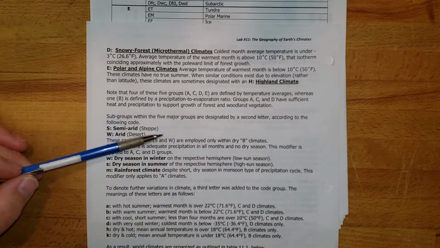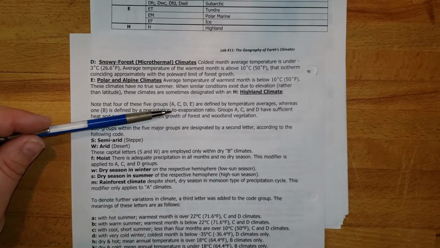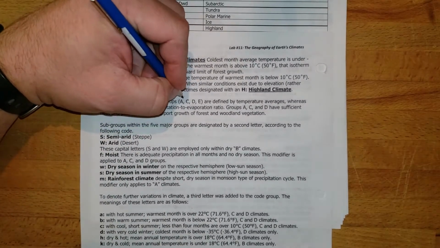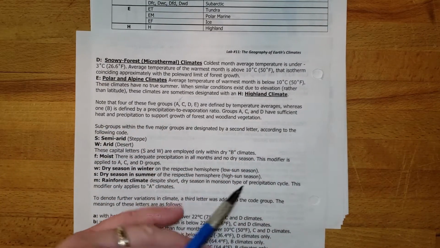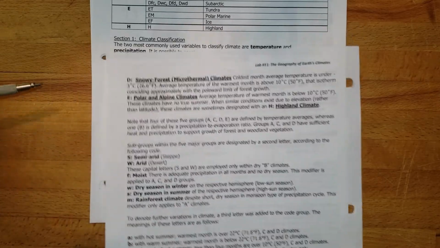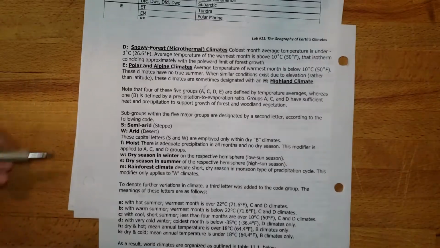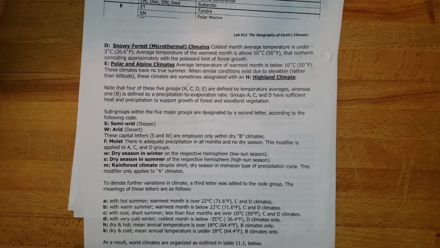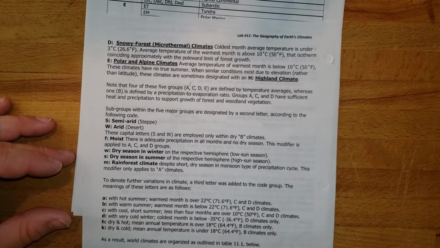Now, please read this stuff because it's good. Four of them are based on their overall average temperatures: A, not B, C, D, and E. They're all based on these temperature ranges. So if it's really hot, it's probably an A. And if it's going to be cooler, then it's going to be a C, D, or E. Now, B is funky. B is based on the relationship of precipitation to evaporation. We're going to need to play around a little bit with that, and I'm trying not to get ourselves too wound up with that.